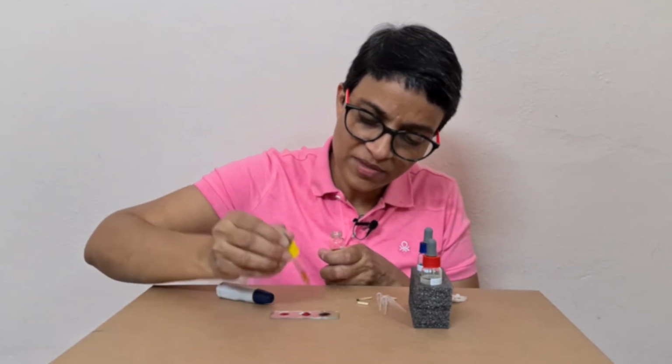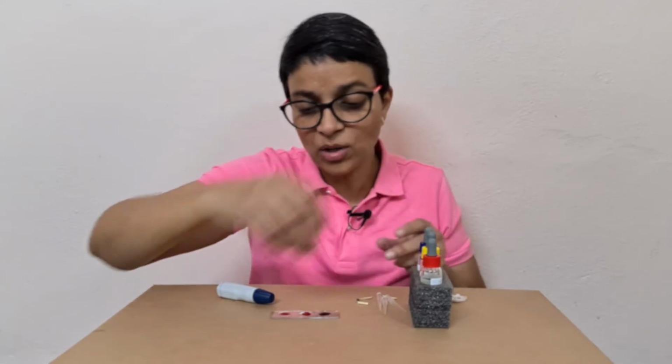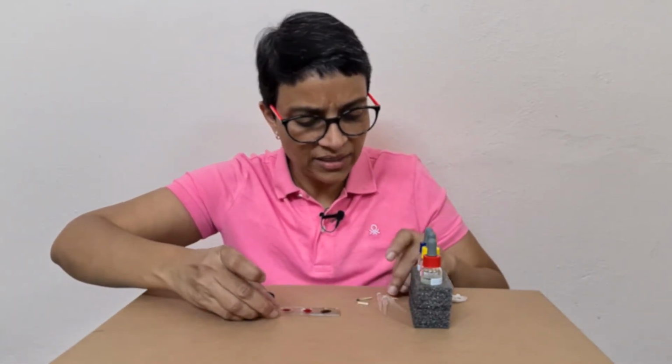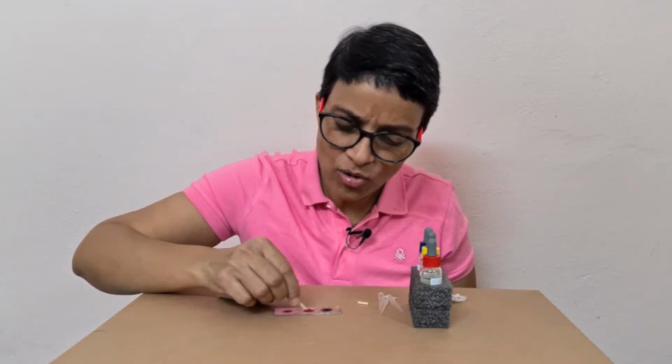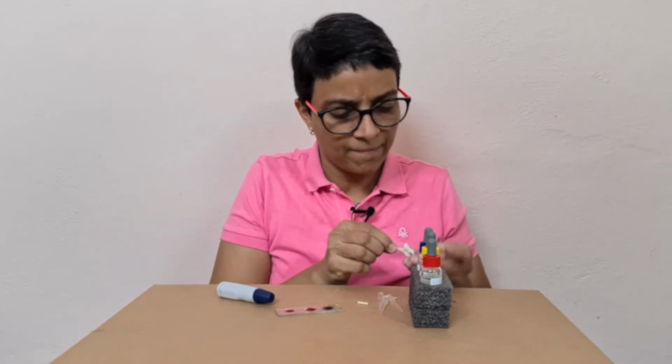This is the only drop that is very stiff and not moving properly. So if you are very doubtful about its movement, and unless you can visualize it clearly, you should not come to a conclusion. Therefore, you can add 1 more drop or repeat the test if you're very doubtful.